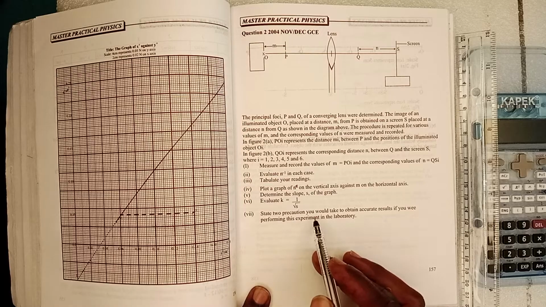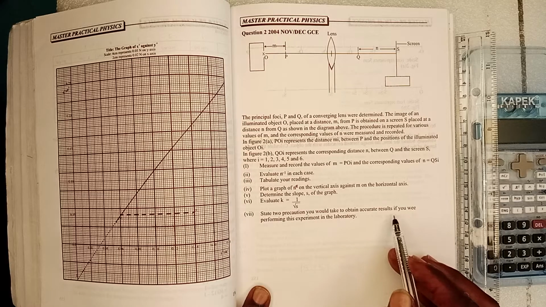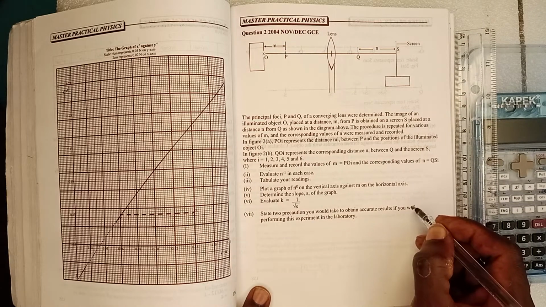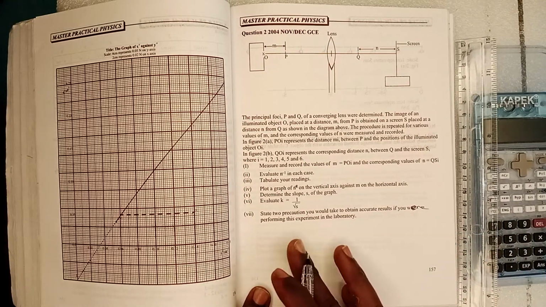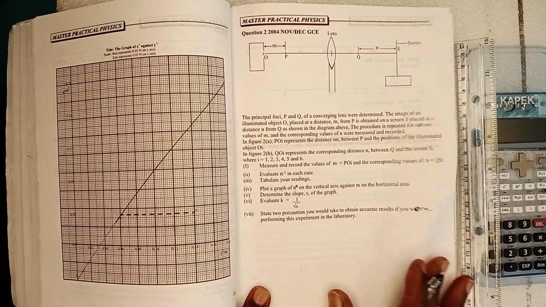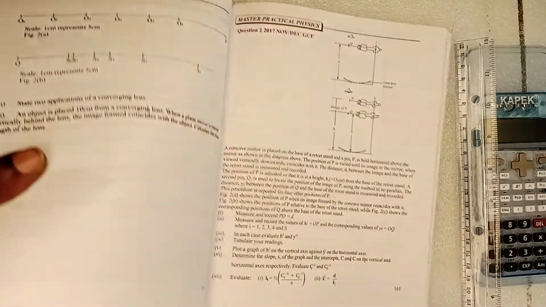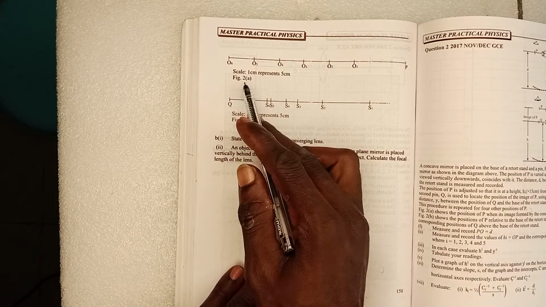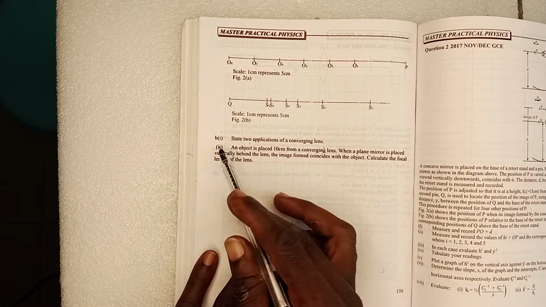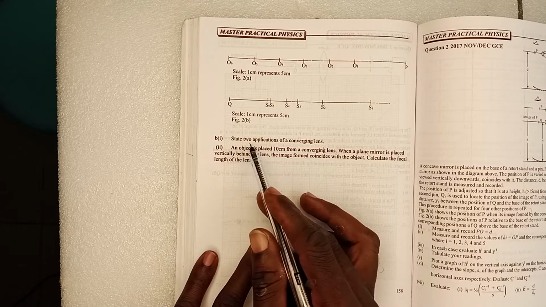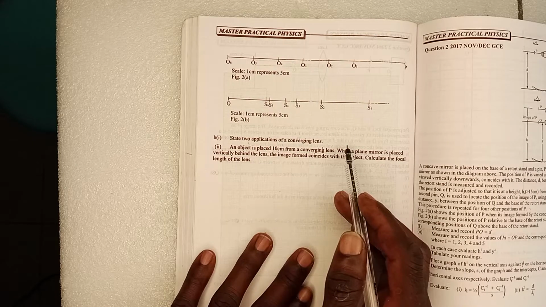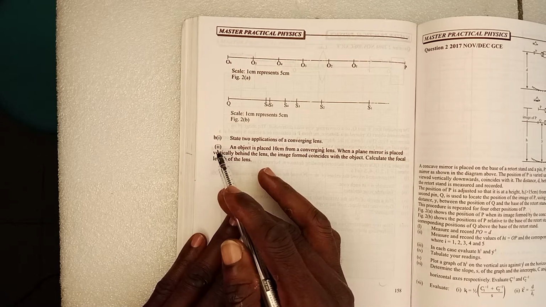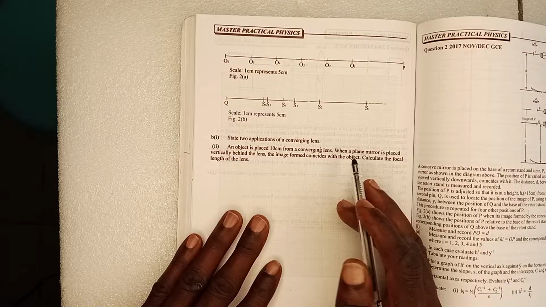State 2 precautions you would take to obtain accurate results if you were performing this experiment in the laboratory. This is figure 2a and figure 2b. B(i), state two applications of a converging lens. And then as usual, you may screenshot this when we use B(i) subsequently in this video.